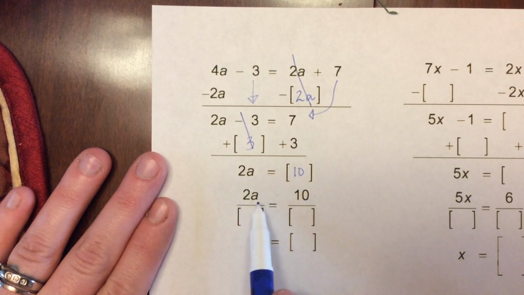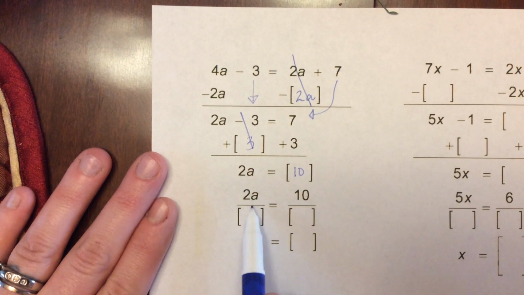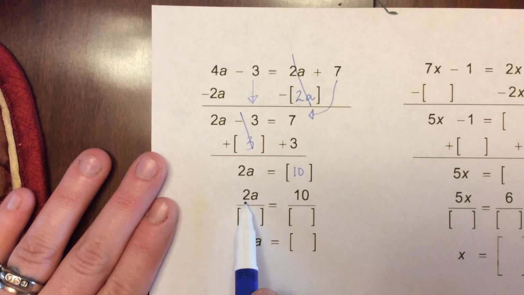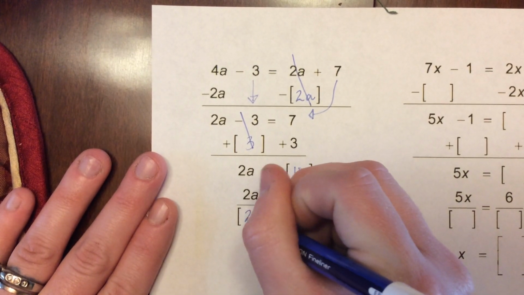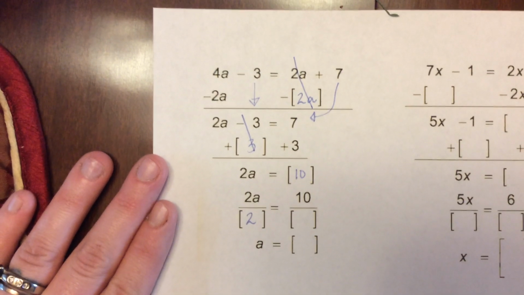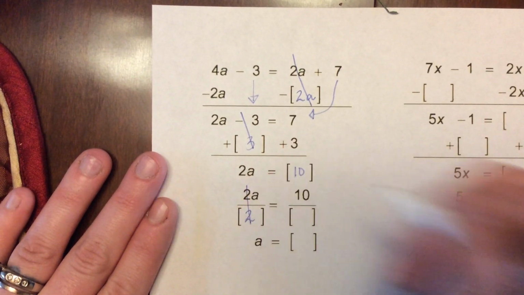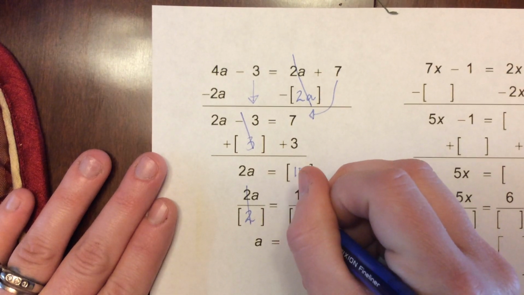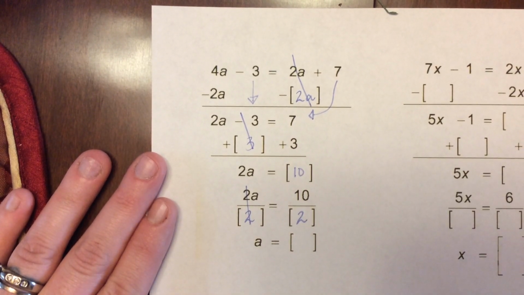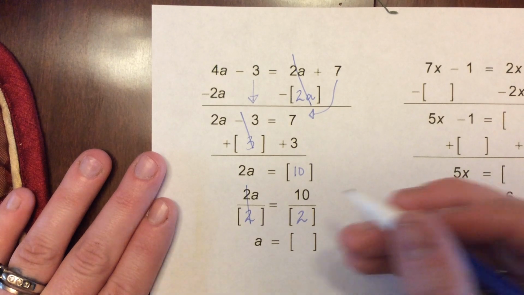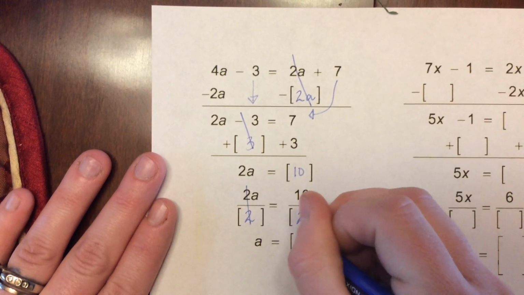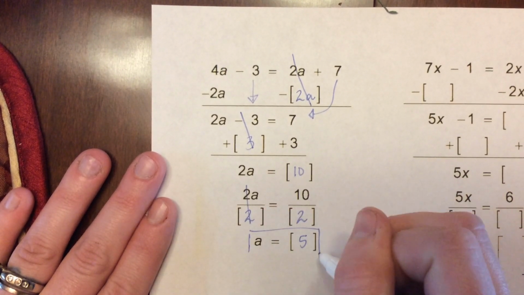Now I'm going to get rid of the 2 with the a. That's 2 times a. So to get rid of the 2, I must do the opposite of this operation. The opposite of multiplication would be division. So I'm going to divide by 2. Not by 2a, but by 2. So my 2's are going to cancel out. And now I have to divide by 2 on the other side, because whatever I do on one side, I have to do on the other side. 10 divided by 2 is 5. So that's my answer for that one.